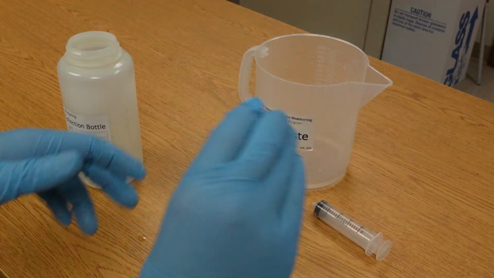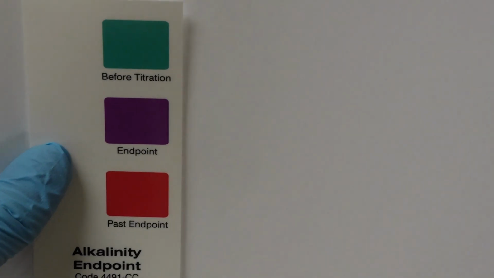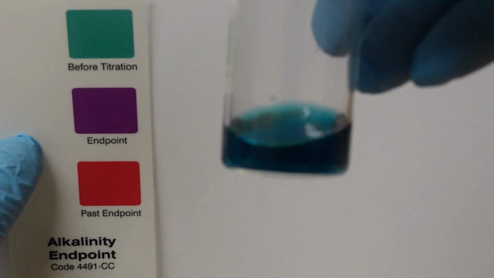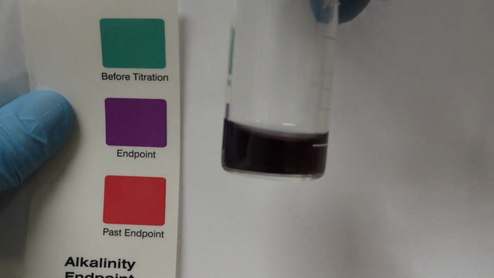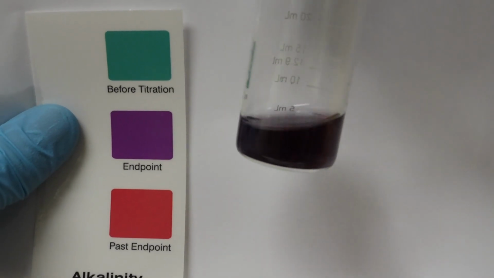Note that your solution may be a darker shade than shown on the color chart, but you are looking for a distinct change from blue-green to purple. To help see the color clearly, looking at the solution with a blank white background and in good light will help.